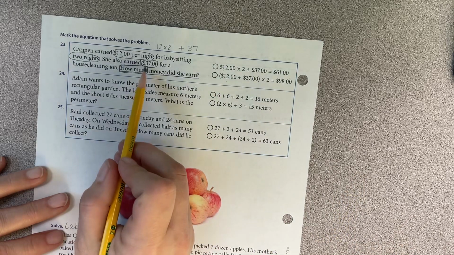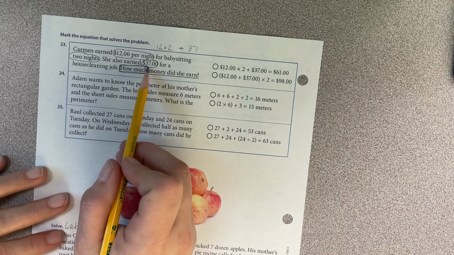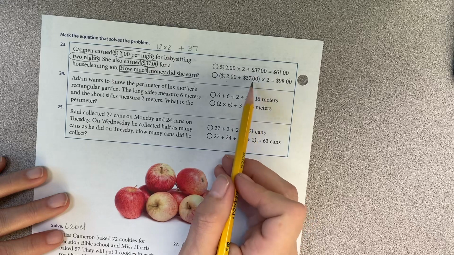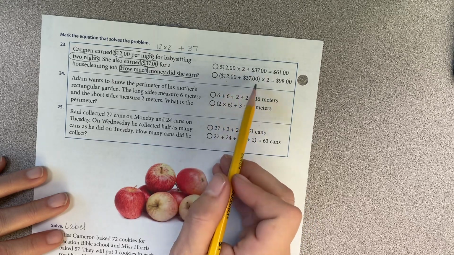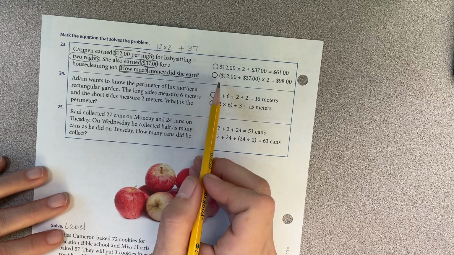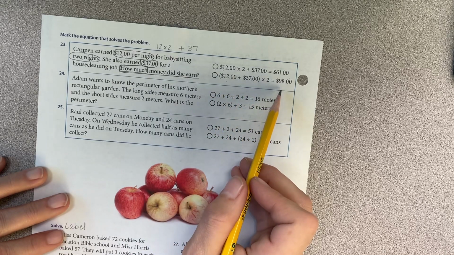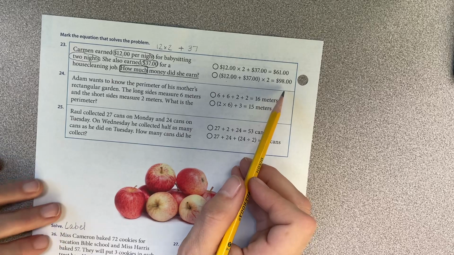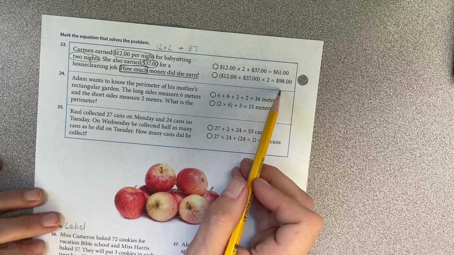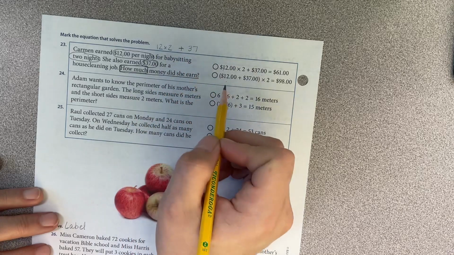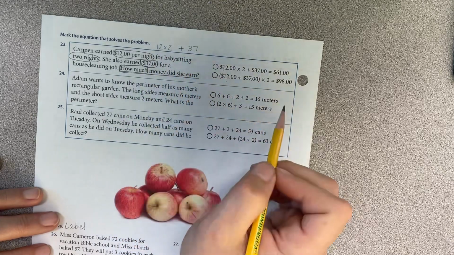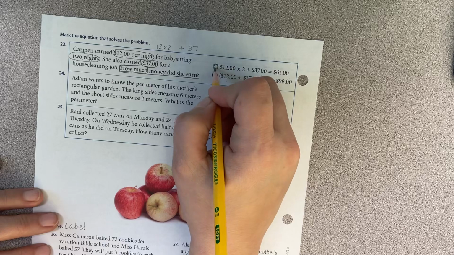Well, she only earned 37 once, so we wouldn't want to multiply 37 by 2. Therefore, we wouldn't want to add these together. It's going to give us the wrong answer. Now, a lot of us would be a lot happier with that answer, but it is not the correct answer. This one looks like the information that we pulled out and in the correct order. So we're going to bubble in this one.